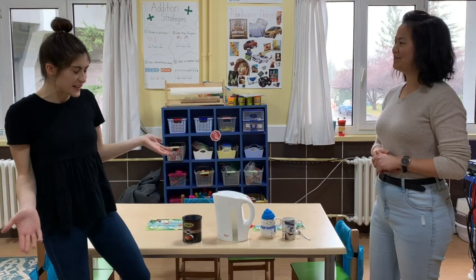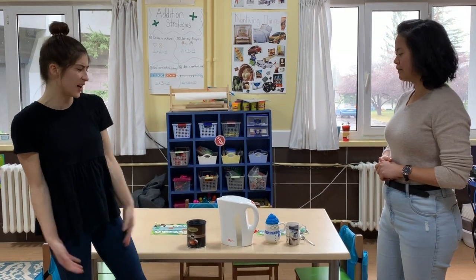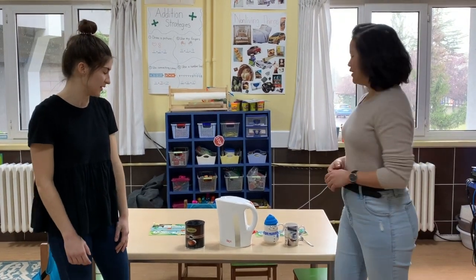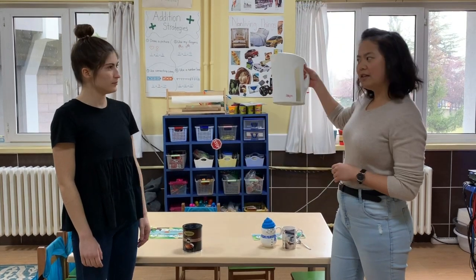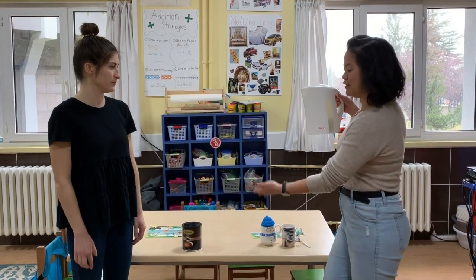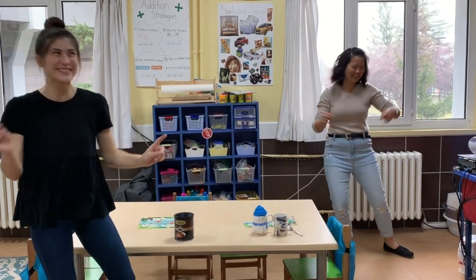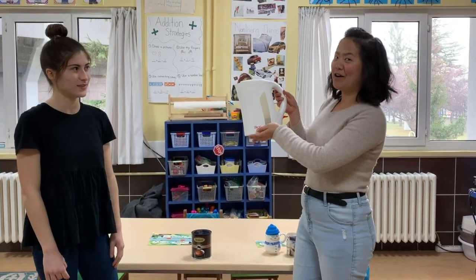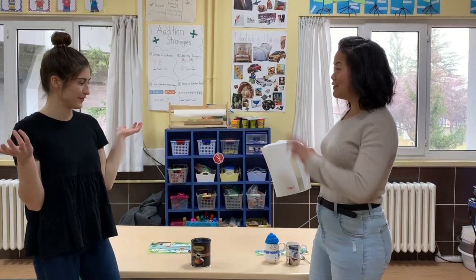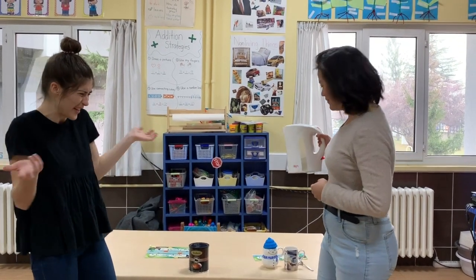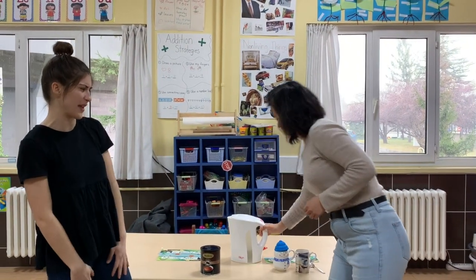What's the next step in the process of making hot chocolate? The next step, we would have to heat the hot water so it's hot enough to mix the hot chocolate. Now that the hot water is boiled, we can move on to our third step. Yeah, what is the third step in the process of making hot chocolate?